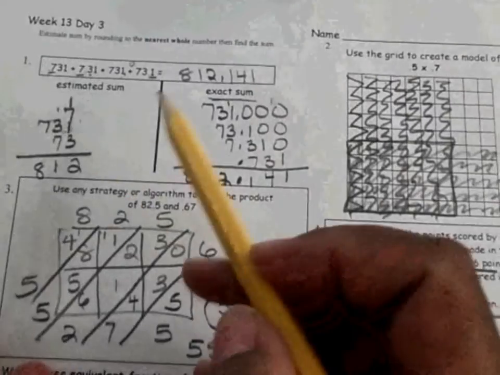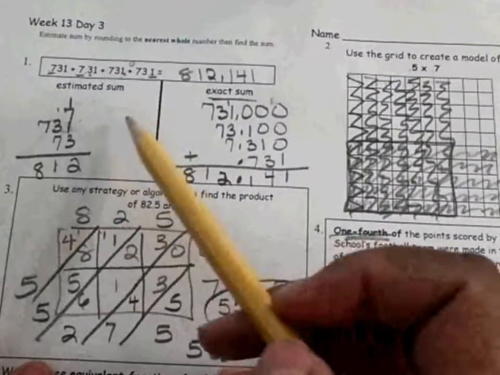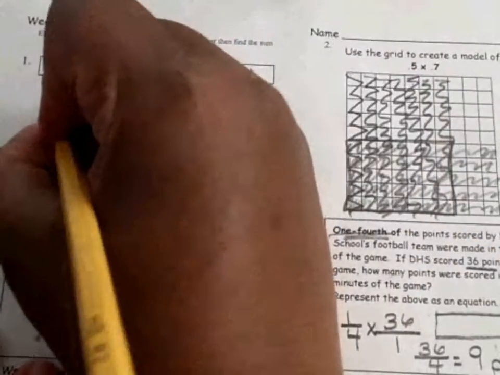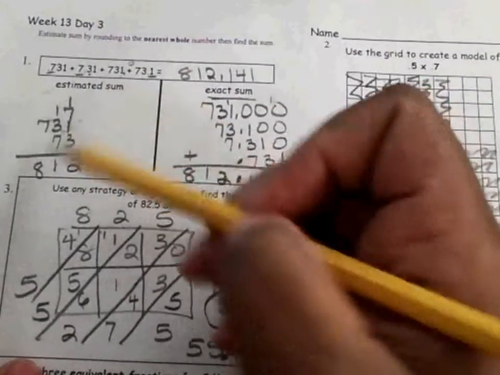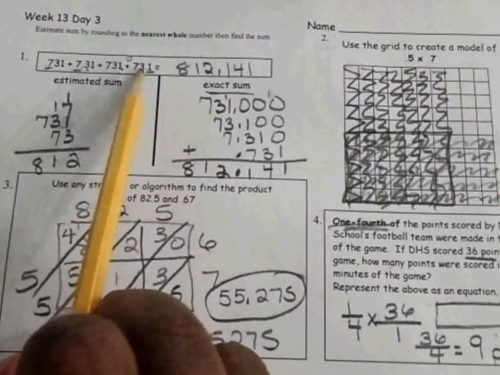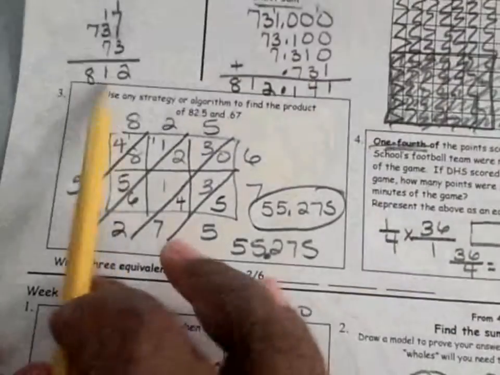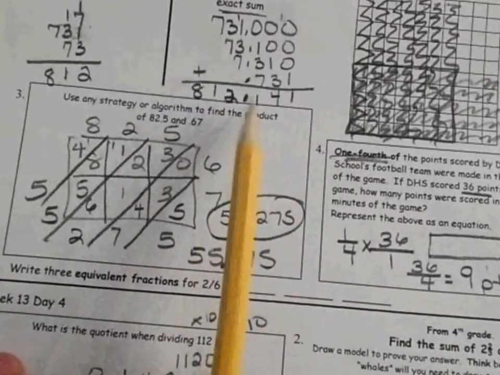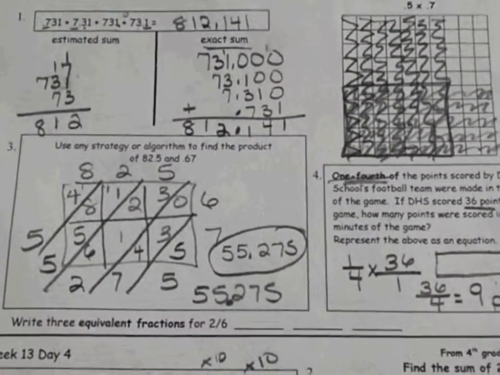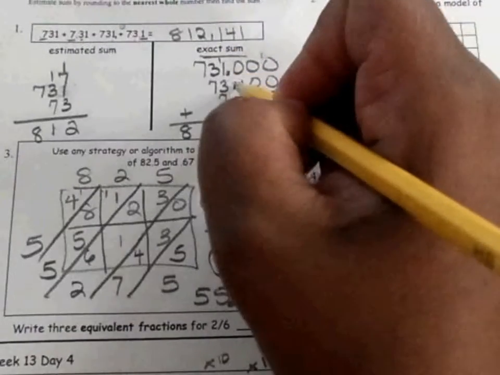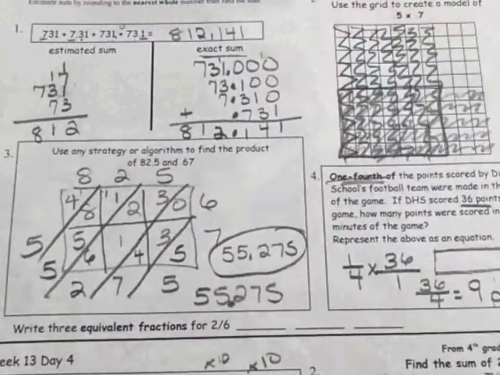Estimated sums or difference. This is rounding to the nearest whole. So, oop, that looks like a decimal. That was me carrying. That was a 1. All right, so I lined up my numbers. This rounded to 731, and that rounded to 73. That gave me 812. Notice that my exact is very close, 812 and 141 hundredths. You do have to line up your decimals, okay?